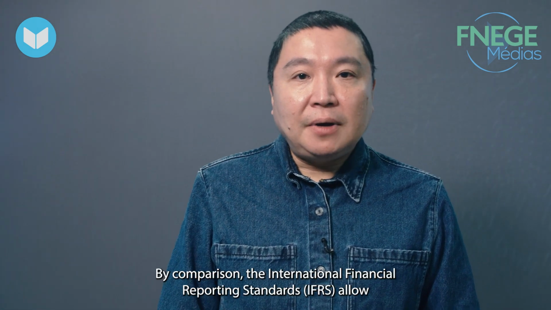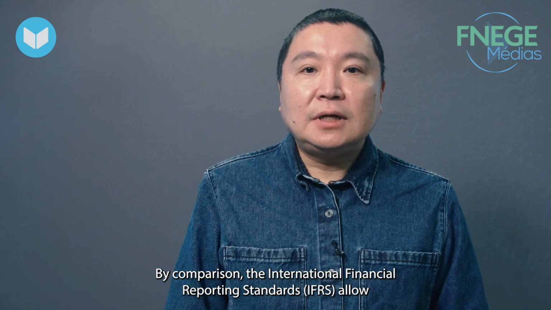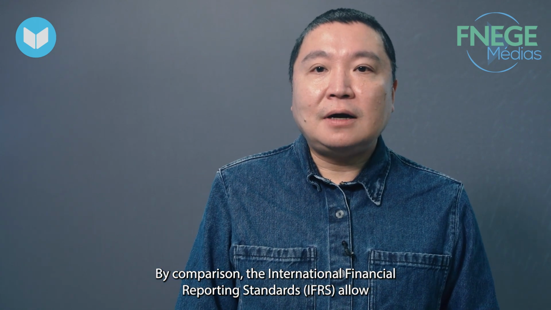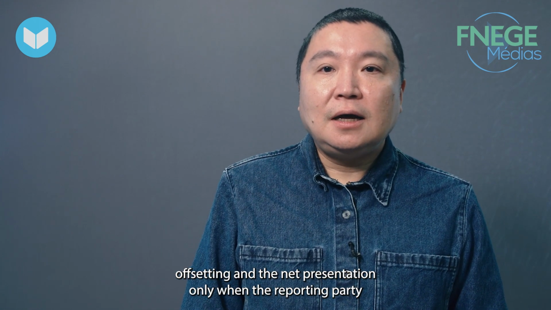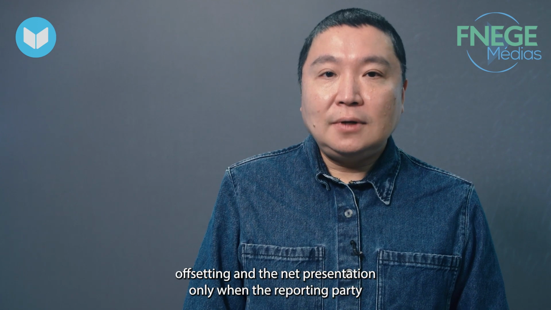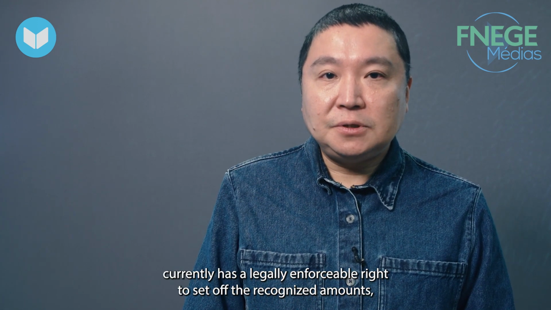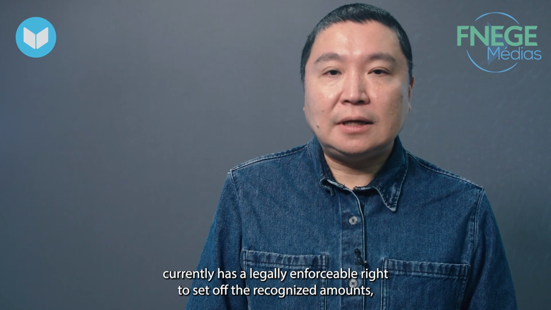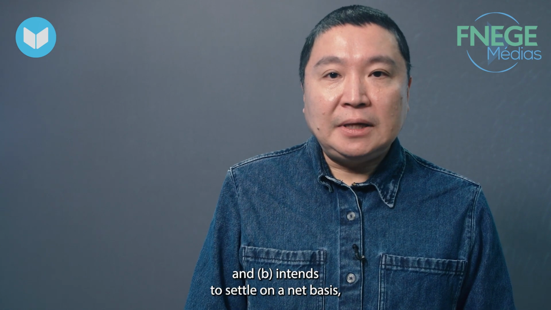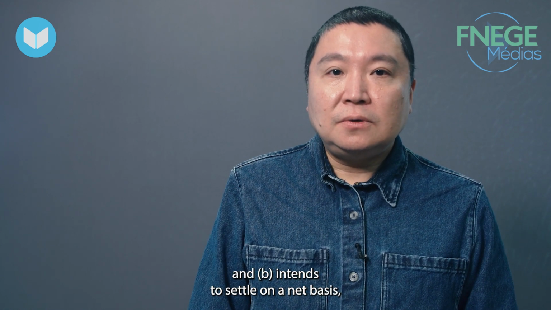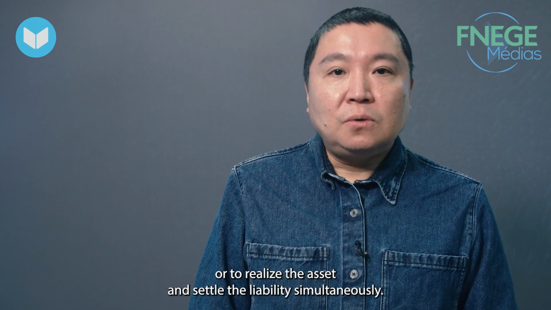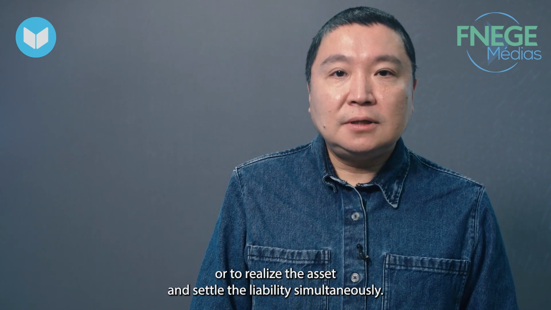By comparison, the International Financial Reporting Standards (IFRS) allow offsetting and net presentation only when the reporting party currently has a legally enforceable right to set off the recognized amounts, and intends to settle on a net basis, or to realize the asset and settle the liability simultaneously.